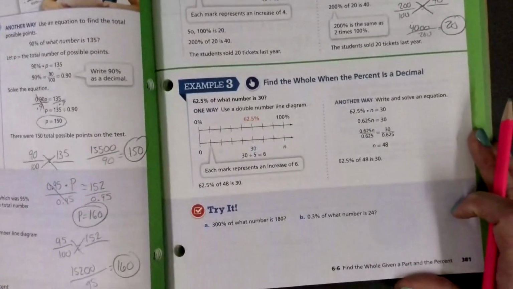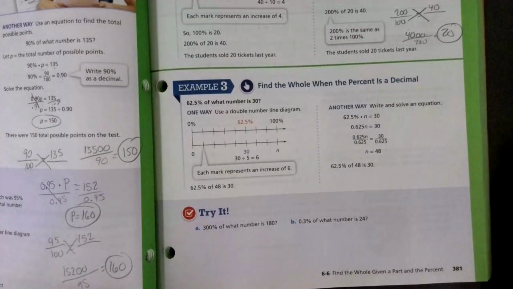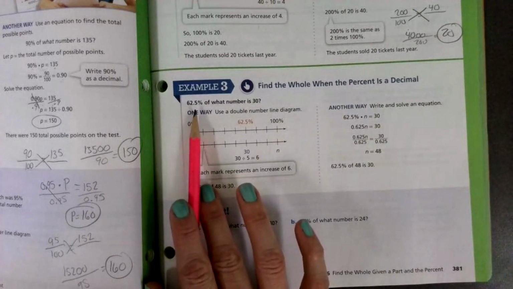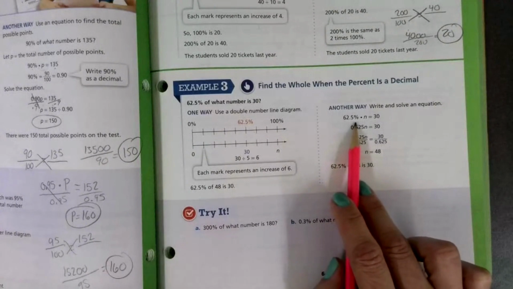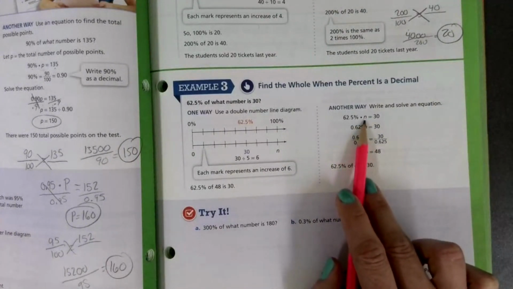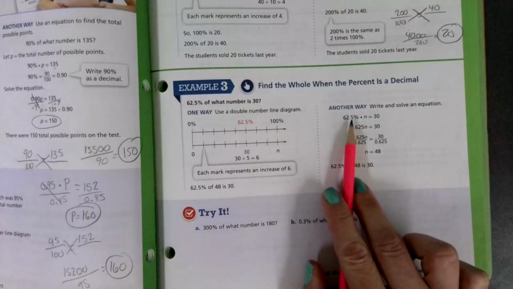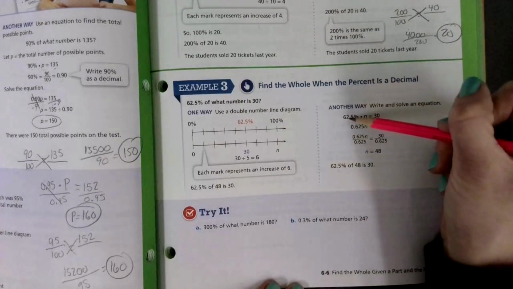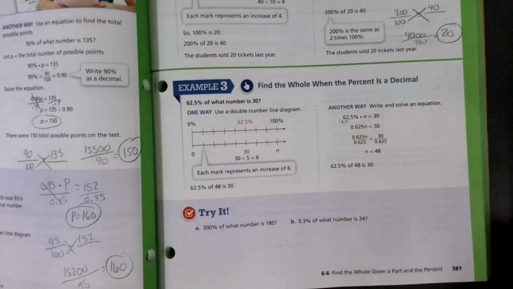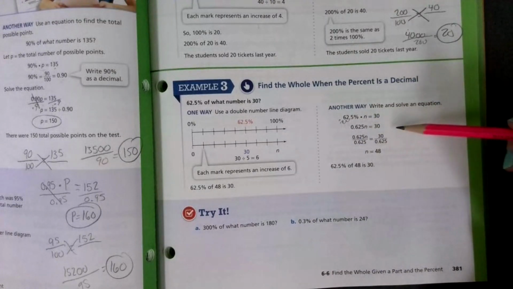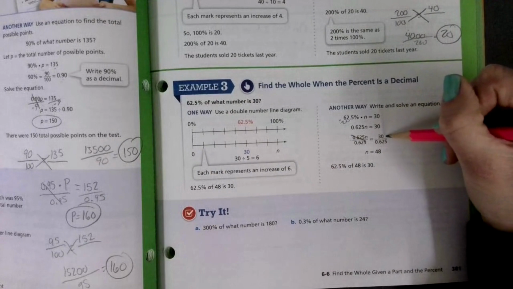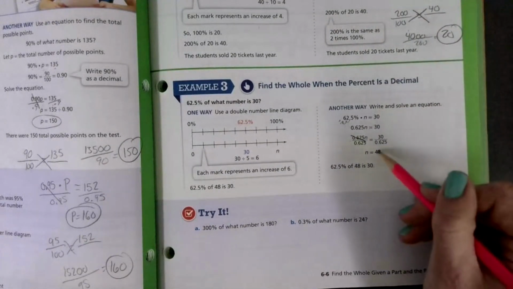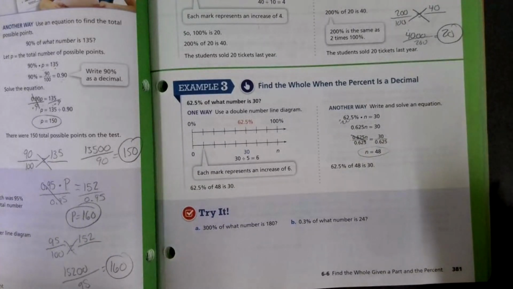Let's look at example 3 so we can finish up. Finding the whole when the percent is a decimal. So now I have 62.5% of what number is 30. Plugging in what we know, 62.5% of a number, which I don't know, equals 30. In order to multiply, I need to change my percent to a decimal, so I get 0.625 times my number equals 30. Getting that unknown by itself by dividing both sides by 0.625, I take my 30 divided by 0.625, and I end up with 48. So now I know that 62.5% of 48 is 30.